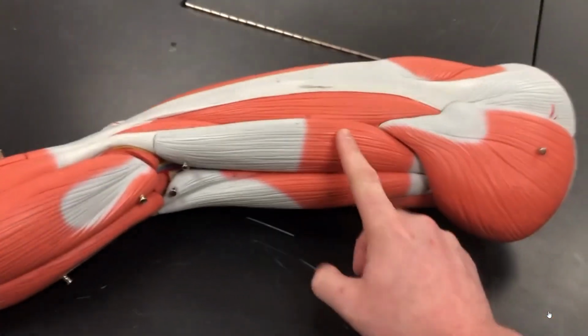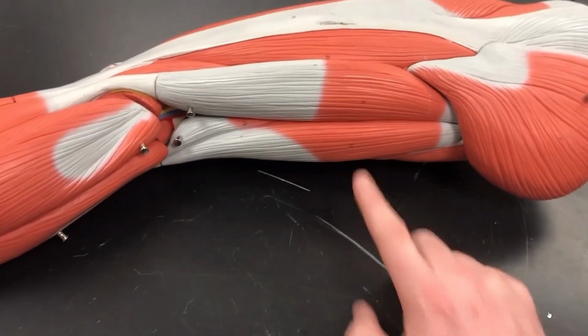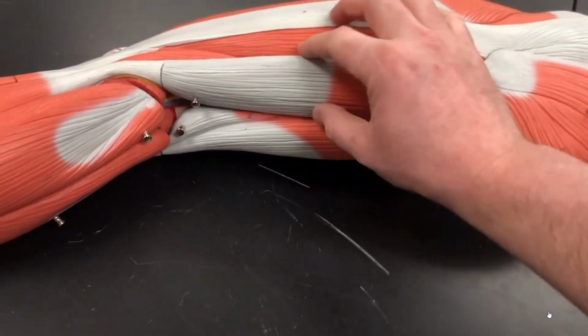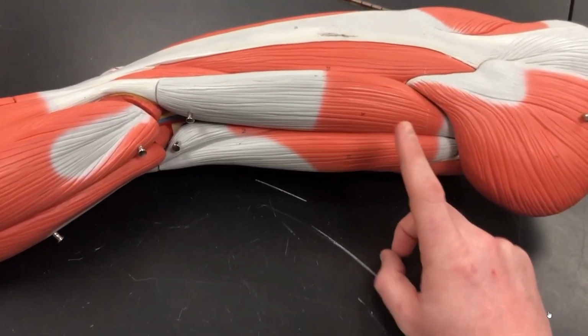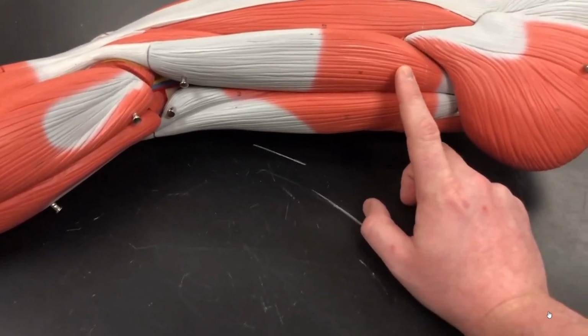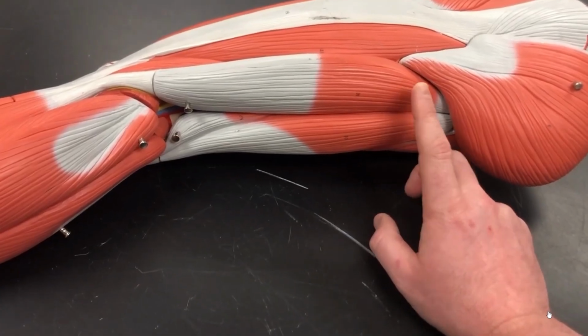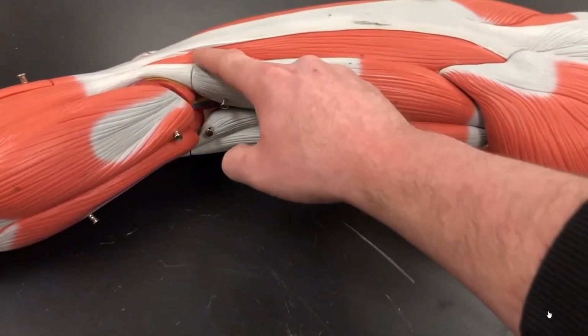On the lateral side here, we've got a hamstring, and then we have 2 muscles there on the medial side. This muscle right here, 2 major heads. You can see one head right there, one head right there. This is our biceps femoris. Biceps femoris. 2 heads in the femoral region, biceps femoris.